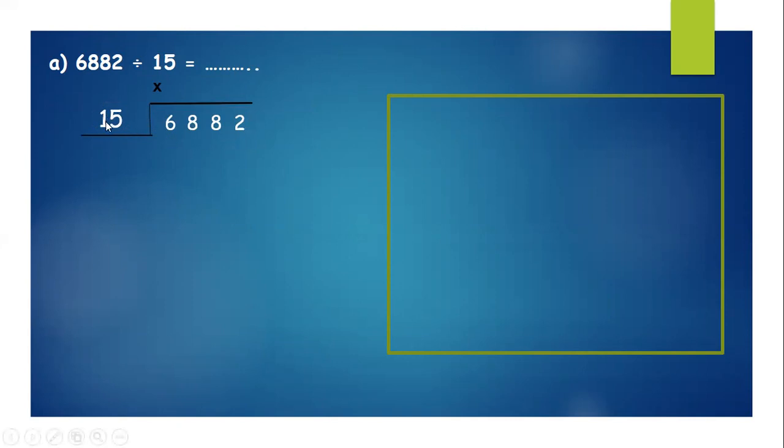Now, we see how many digits we should take from the dividend. The divisor is 2 digits, so we take 2 digits from the dividend and we make sure that these 2 digits are bigger than the divisor. So 68 is bigger than 15, so we take only 2 digits. And now we will divide 68 by 15.